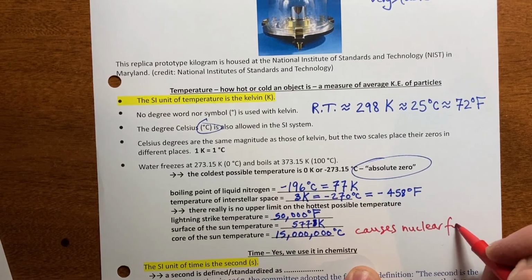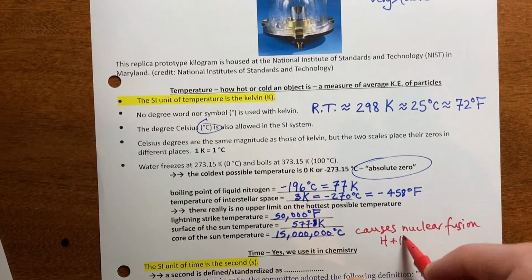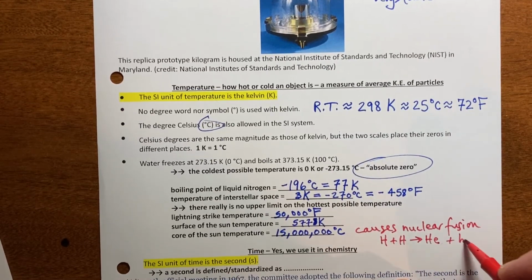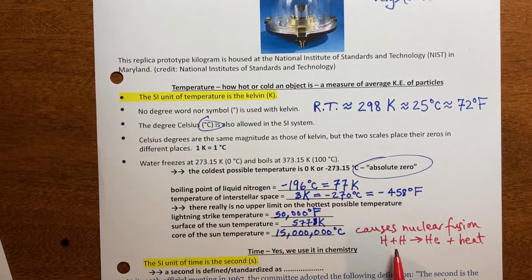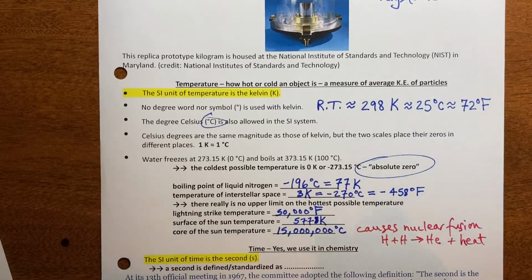That temperature is so high that hydrogen atoms, two hydrogen atoms, combine to give you a helium atom plus heat or light. That's where sunlight comes from. It's fusing hydrogen atoms into helium and releasing the excess energy as heat.